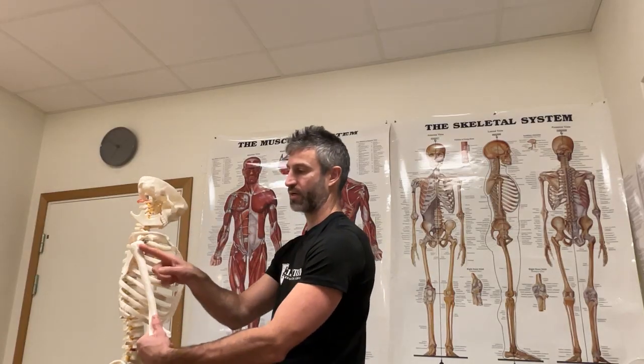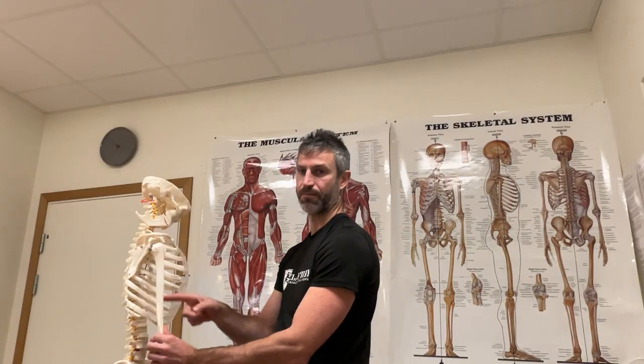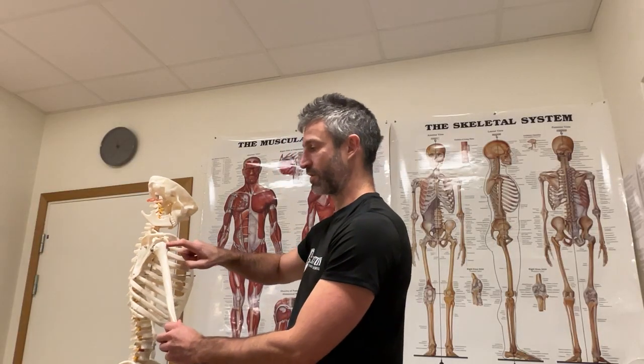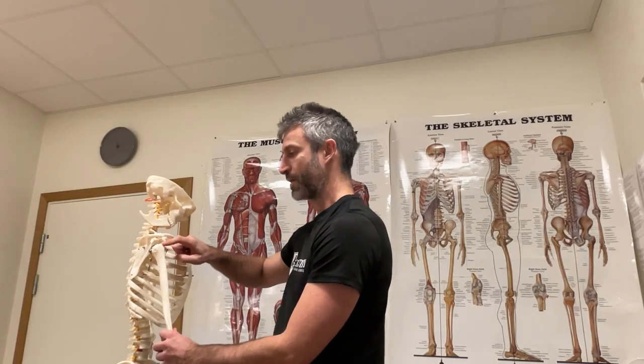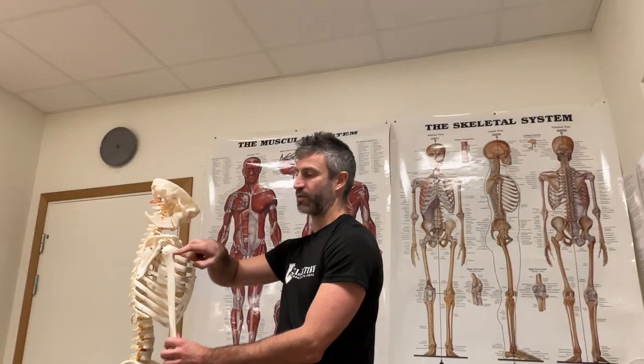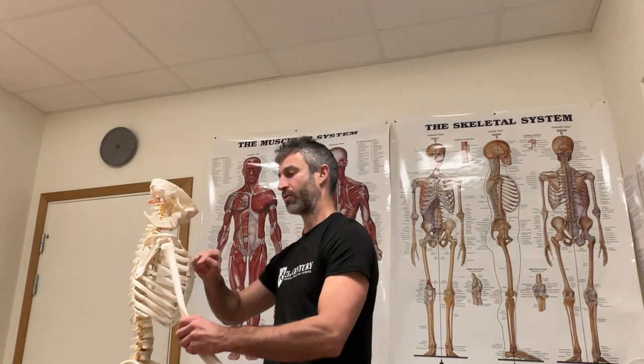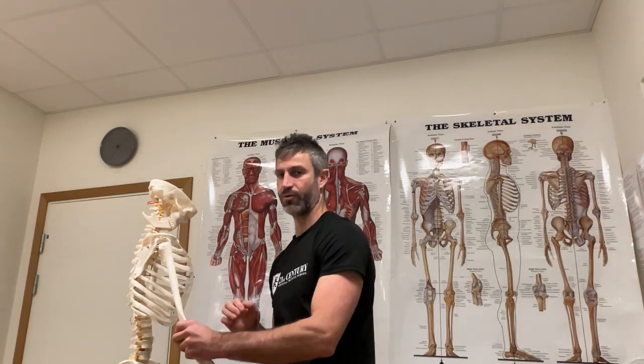The subscapularis inserts here on the inside. Then we have our supraspinatus, which inserts a little bit on the front side, but more, you could say, a lateral anterior point. So it will allow for a small internal rotation, but mostly adduction.